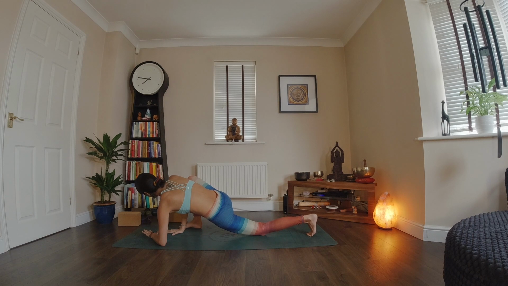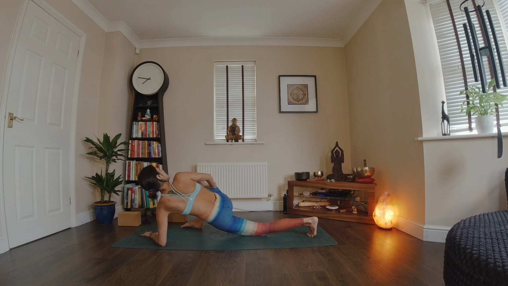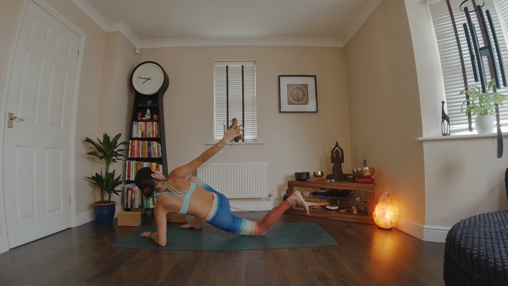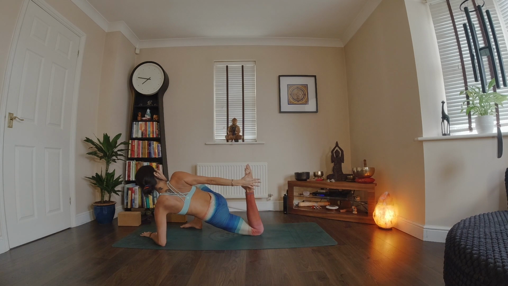You can come up onto the left hand. Your right hand can either go into the inner thigh and press it away or stay in a more neutral position. Reach the right arm up. Extend the fingertips towards the back of the room and see if you can invite that foot in. Either reaching towards it or grabbing it.